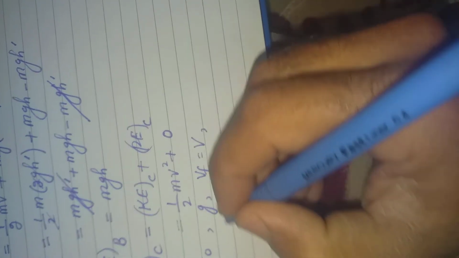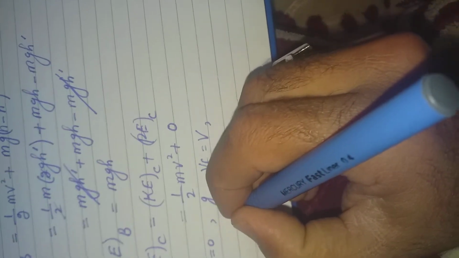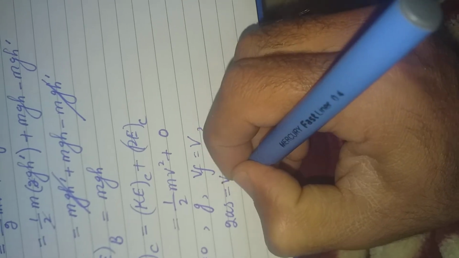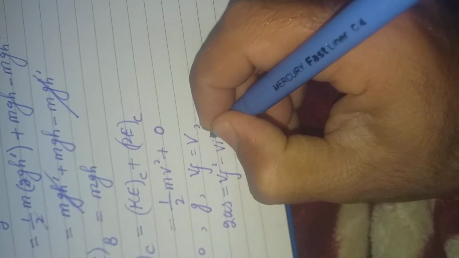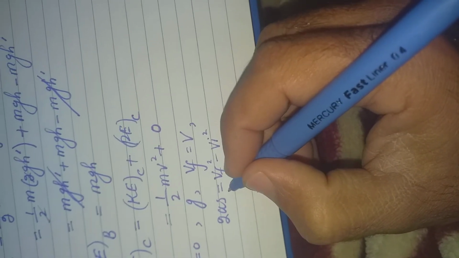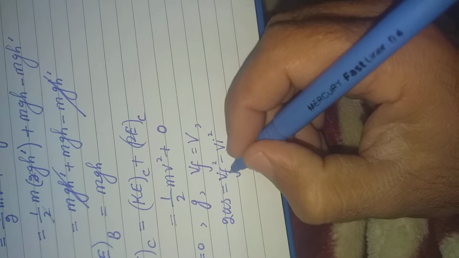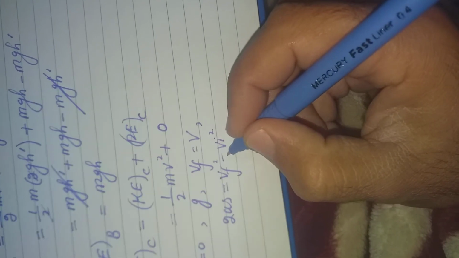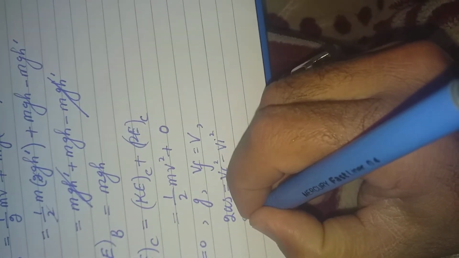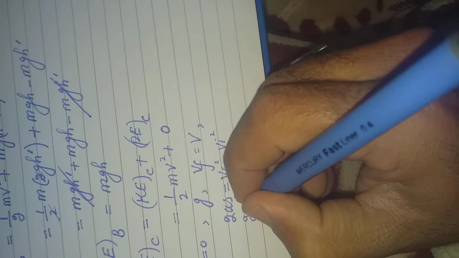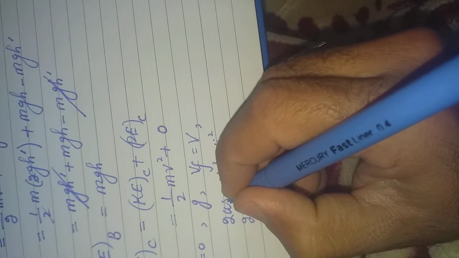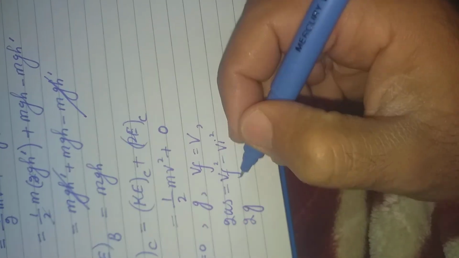At point C, let me derive according to the third equation of motion, 2as equals vf squared minus vi squared. As I explained earlier, this equation is used for horizontal motion, but we need it because the object is moving vertically, so linear acceleration is converted into gravitational acceleration, and s becomes h.